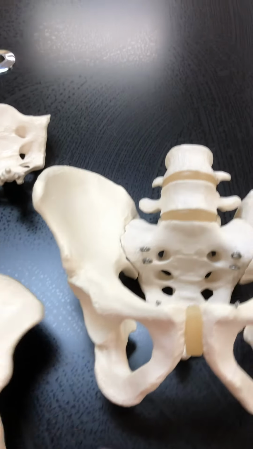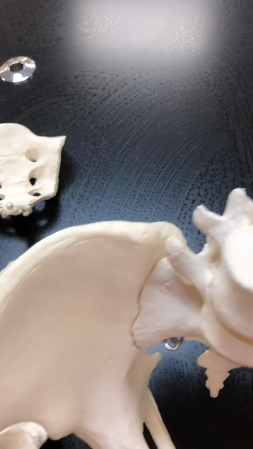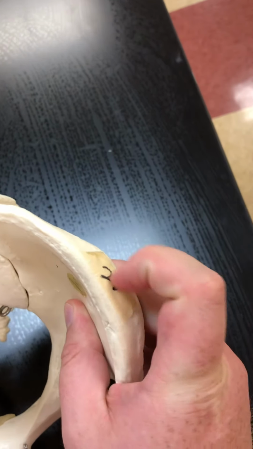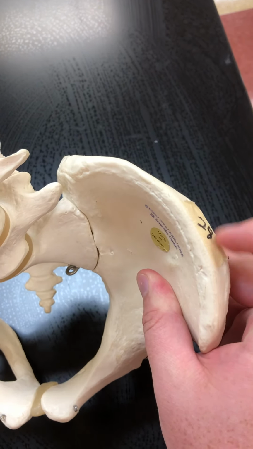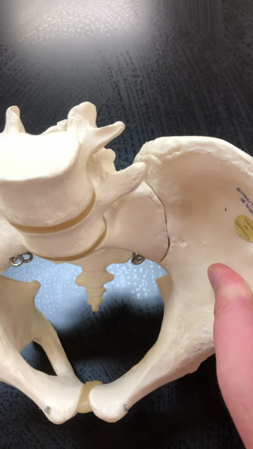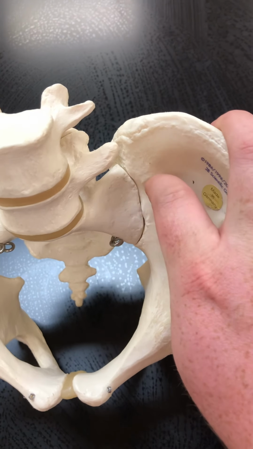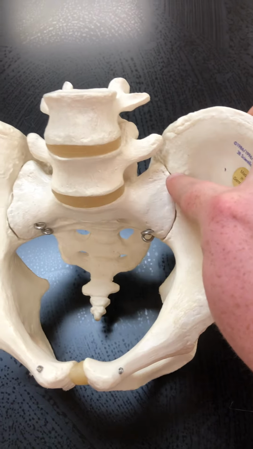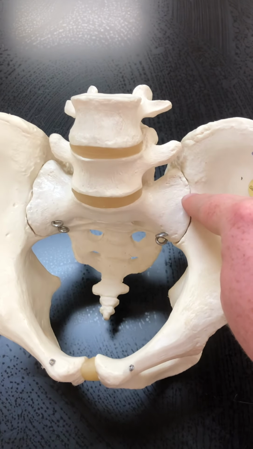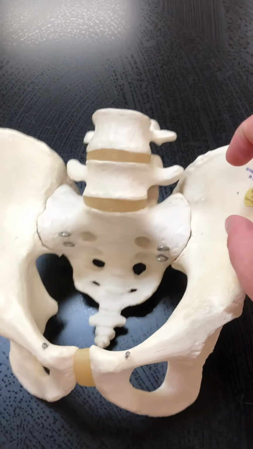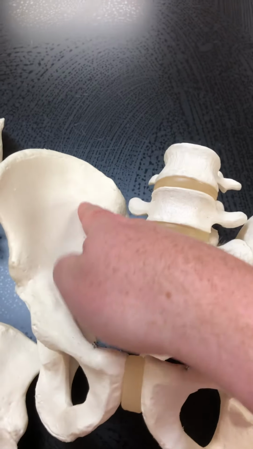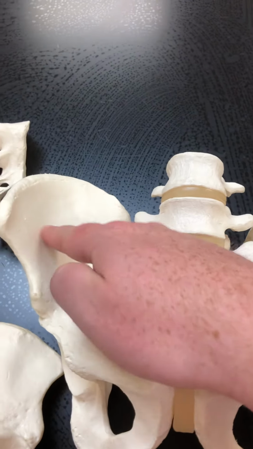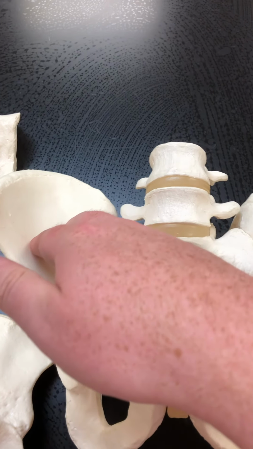And then on the ilium specifically, we have the iliac crest. So that's this upper ridge right here. You can see it along the side, the upper ridge, the iliac crest. Then we have the sacroiliac joint, and that's where the sacrum and the ilium come together. So that's right here, this line we can see on either side, the sacroiliac joint. Then the iliac fossa, which is the inside surface here. Remember, a fossa is a flat or smooth surface.